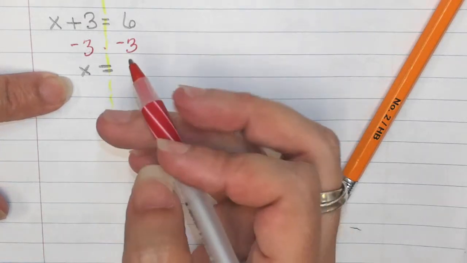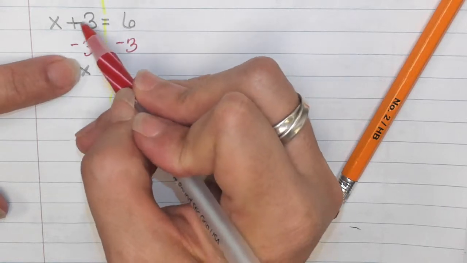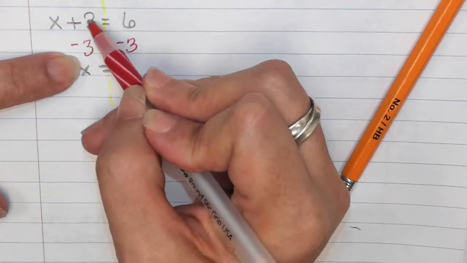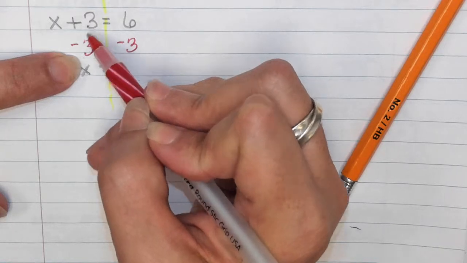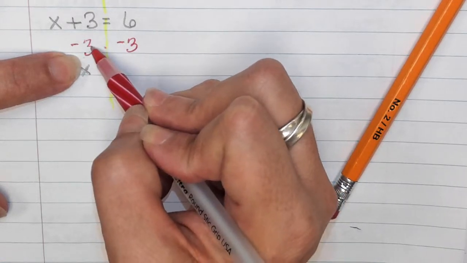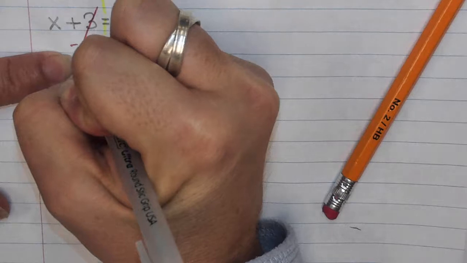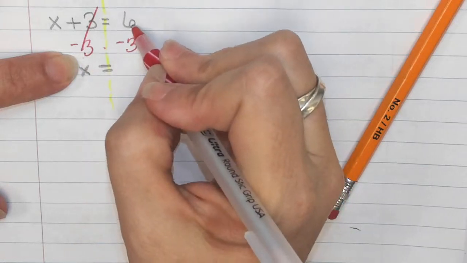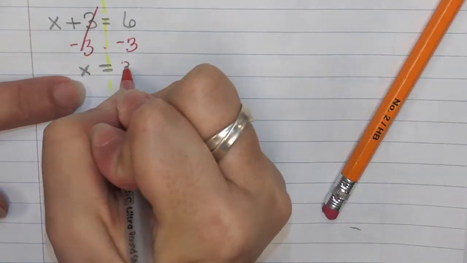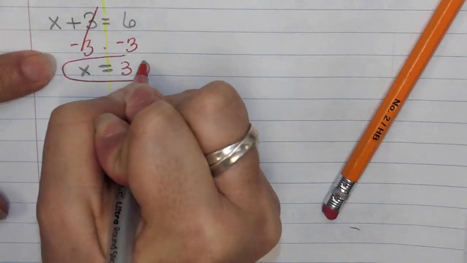Okay. Now, luckily, these disappear, and there is a reason. Think about it. If you are at 3, and you take away 3, you're at 0. So these get to disappear. Cross it out just one time. Don't scratch it out, just one little line. And then 6 minus 3 is 3, and there's your answer.